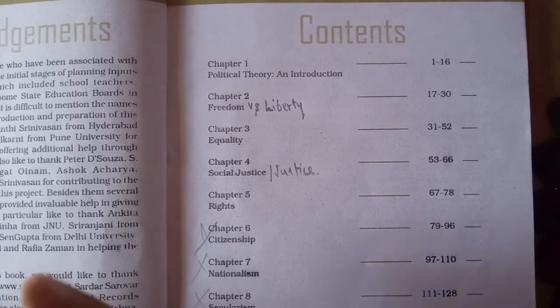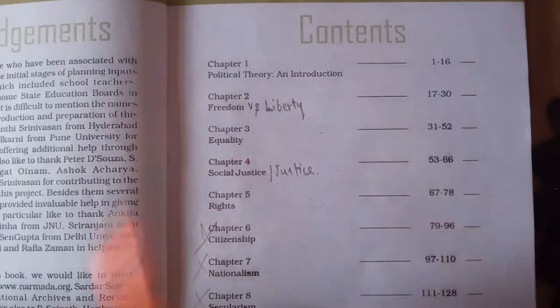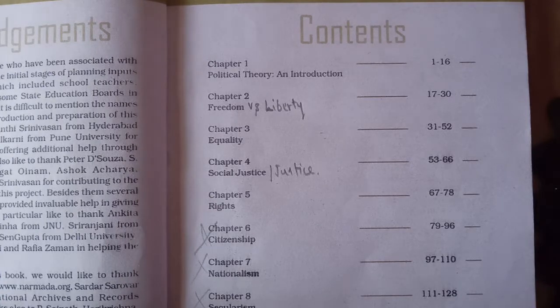In the same way, there are political thinkers who, presently and in the past, have been great political thinkers, and in India we can say Mahatma Gandhi or B.R. Ambedkar.